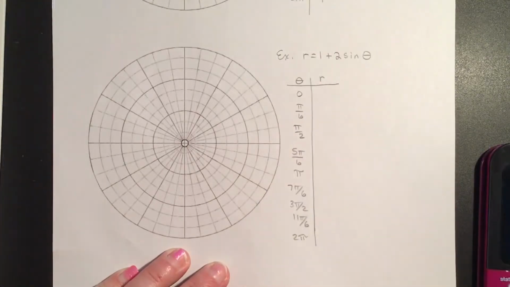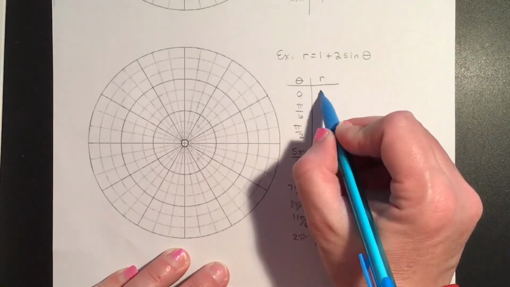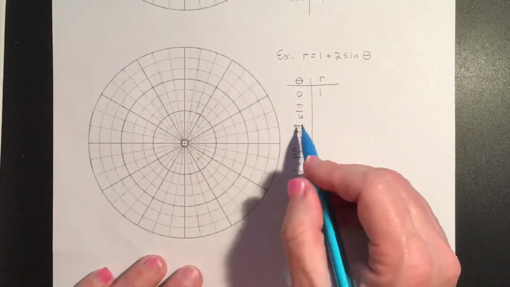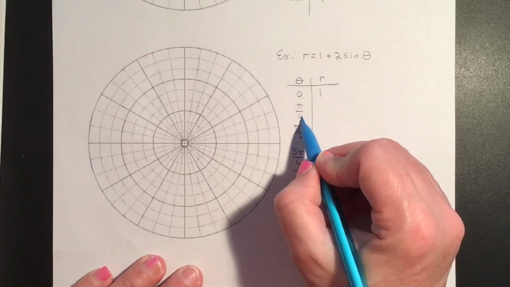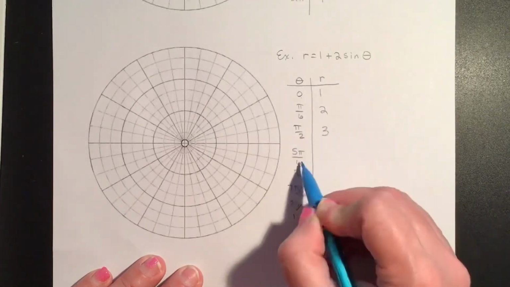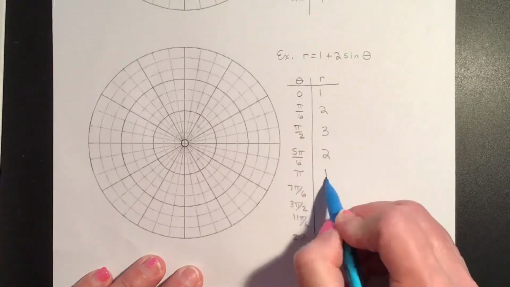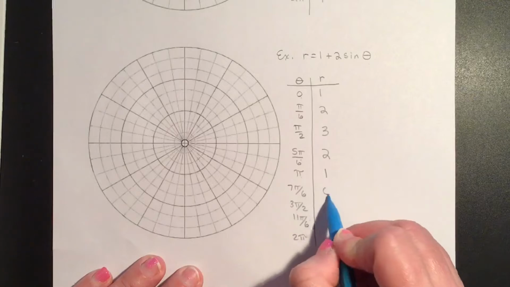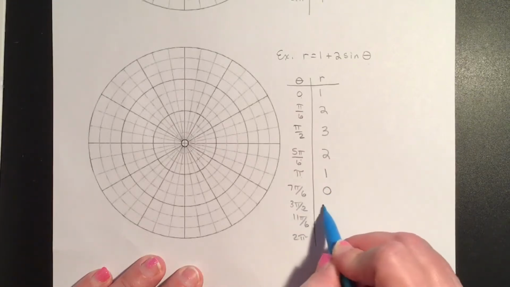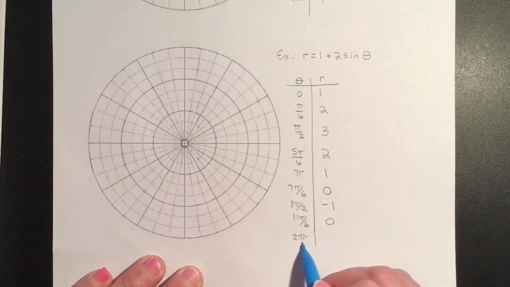Here are the angles I like to use with sine. When theta is 0, I'm going to get 1. And then when theta is pi over 6, I'll get 2. Pi over 2 will give me 3. 5 pi over 6 will give me 2. Pi gives me 1. 7 pi over 6 is 0. 3 pi over 2 is -1. 11 pi over 6 is 0.